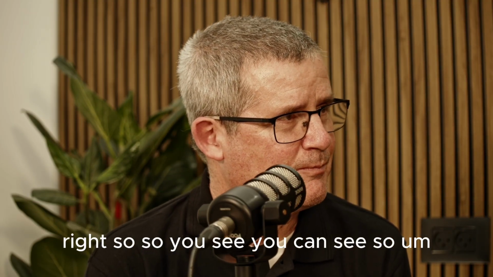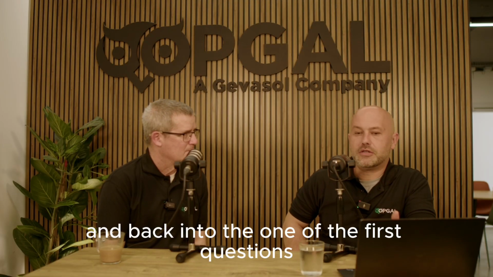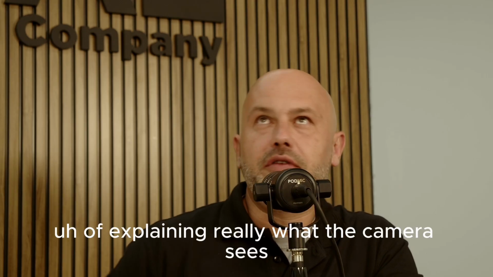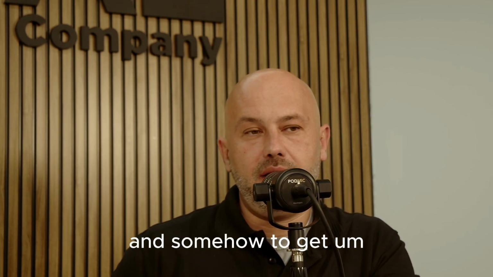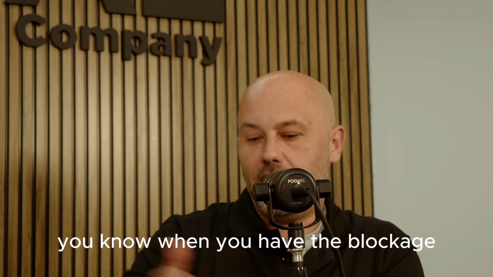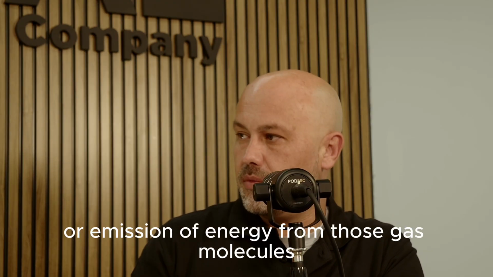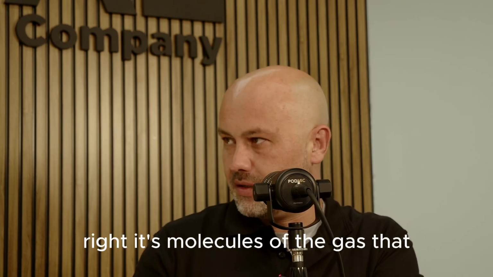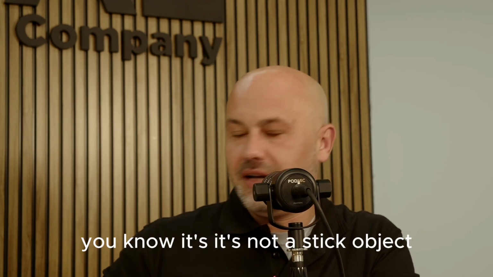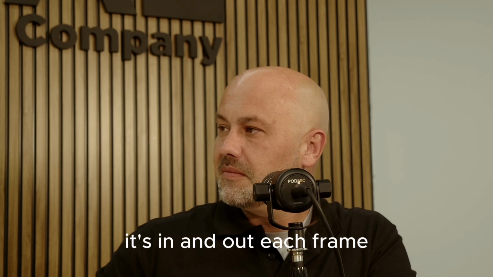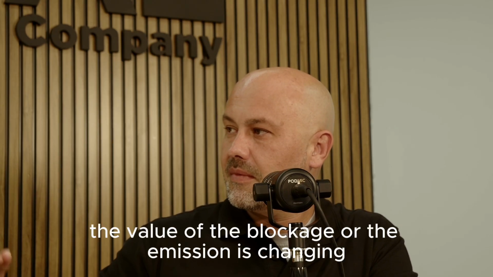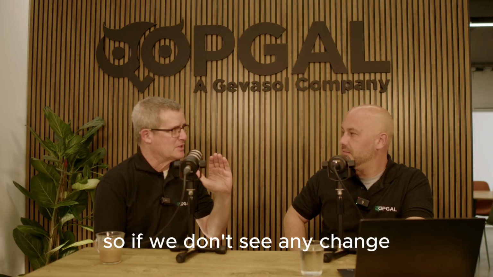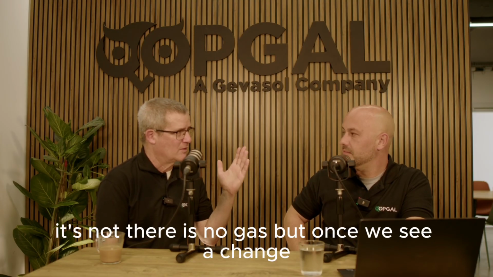So, back to one of the first questions, I'm having this idea of explaining really what the camera sees, when you have the blockage or emission of energy from those gas molecules, because basically it's not like a stick object there, right? It's molecules of the gas that we are measuring, creating the change. It's not a stick object. It's in and out. In each frame, the value of the blockage or the emission is changing. So if we don't see any change, there is no gas.